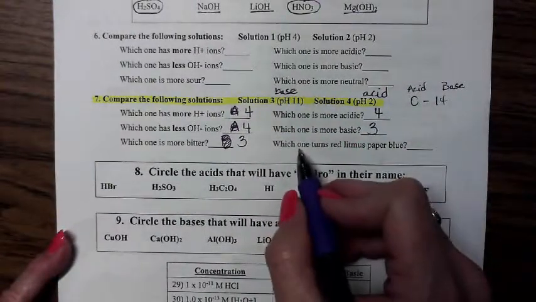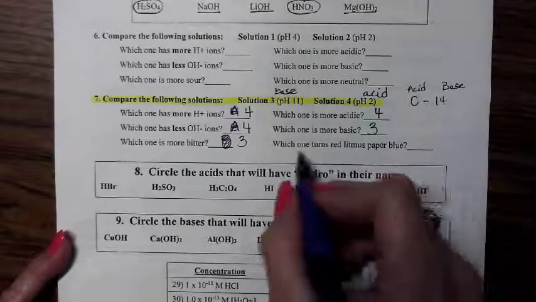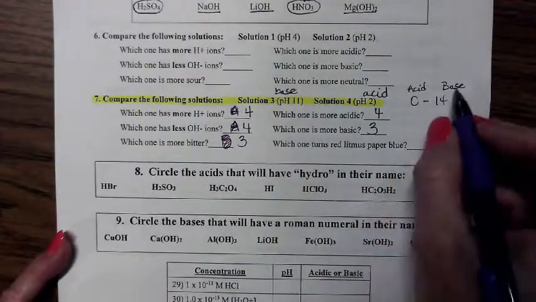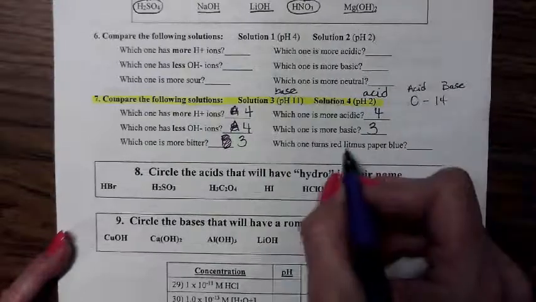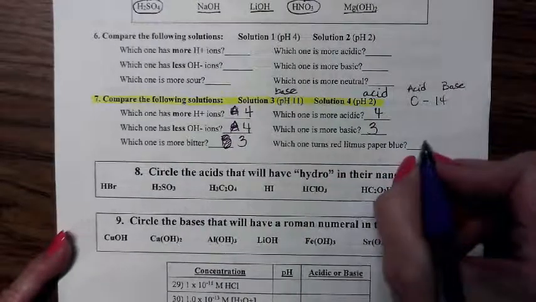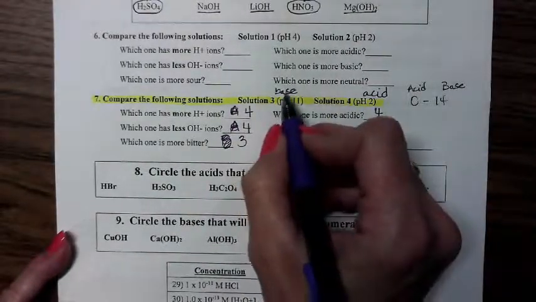Which one turns red litmus paper blue? Well, I always tell my kids that bases go blue. So, which one would turn red litmus paper blue? That would be the one with a higher pH, the base.